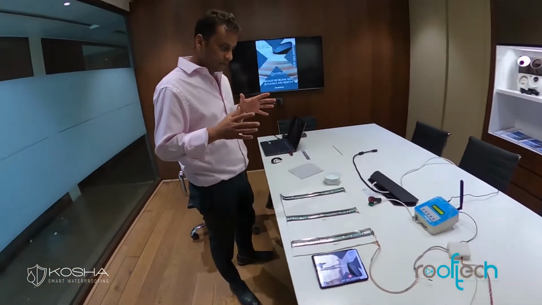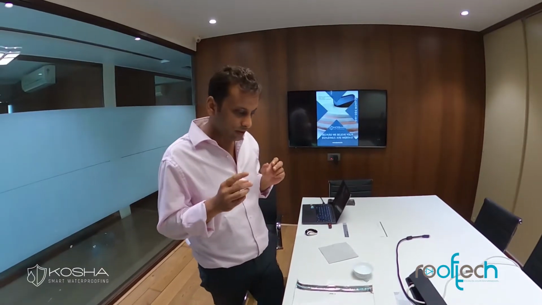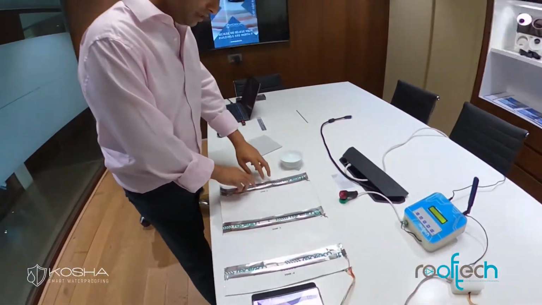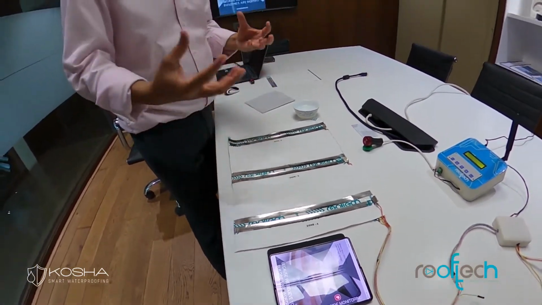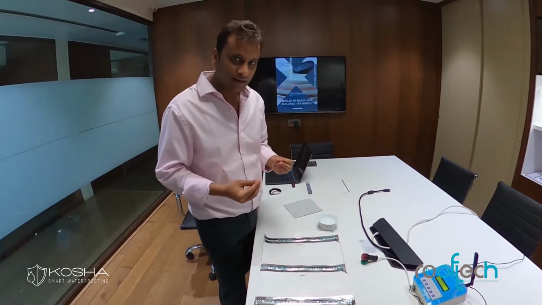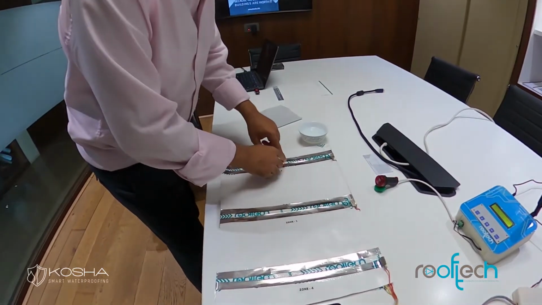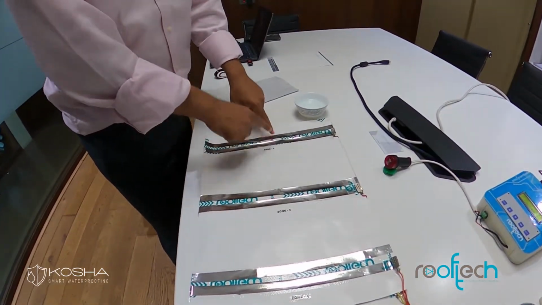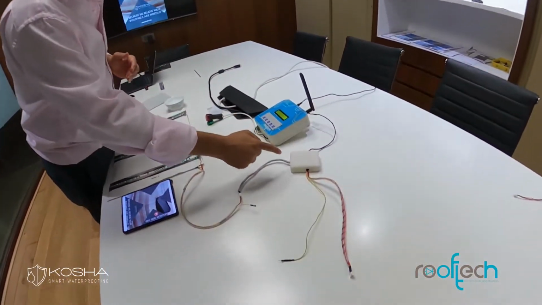We are going to be talking about a dry side monitoring system, which basically has three components. First being the moisture sensor strip. These act like a moisture trap. They are usually programmed to be in a dry condition. If at any time they sense any moisture, they will send the signal to our sensor node.